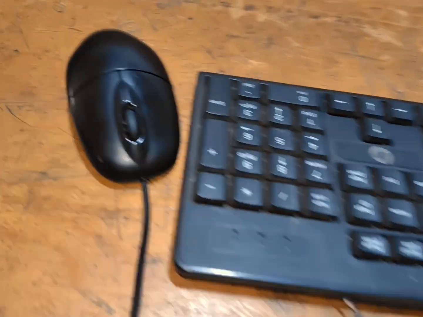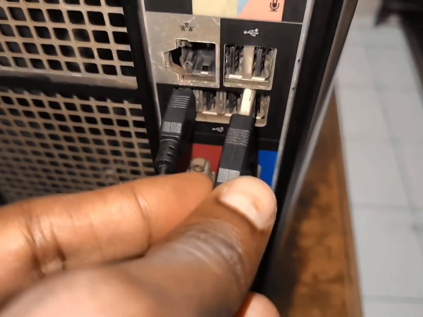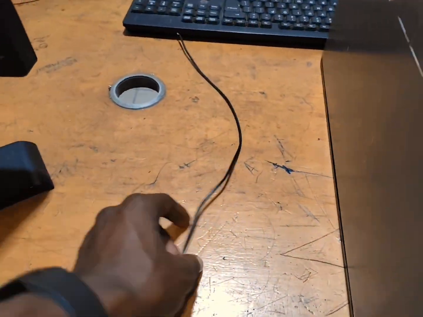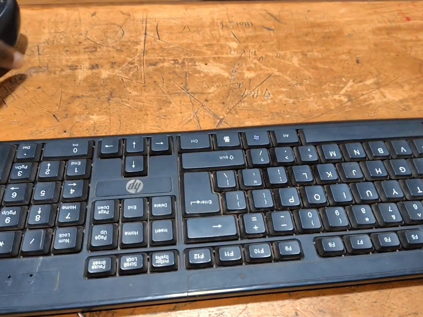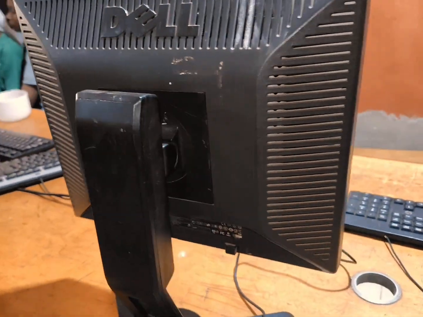Then you look for the other cable, of that mouse. This side, on the other hand, also has a USB connector. So that means you also connect it behind the system unit. So we have attached the keyboard and the mouse so far. Now let's look at the monitor.